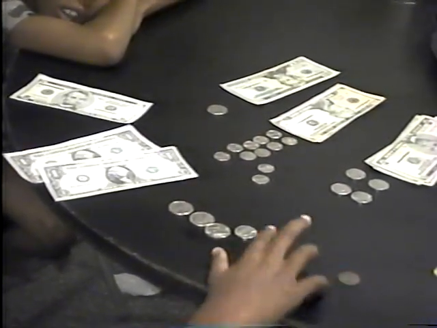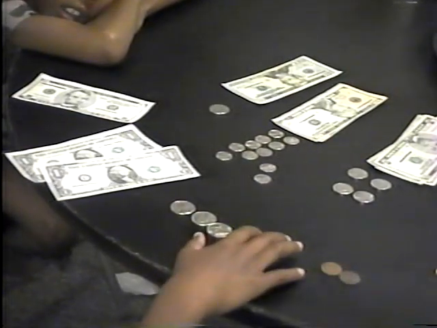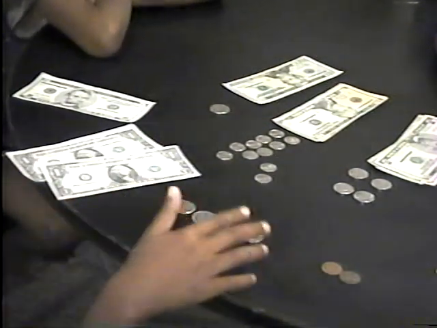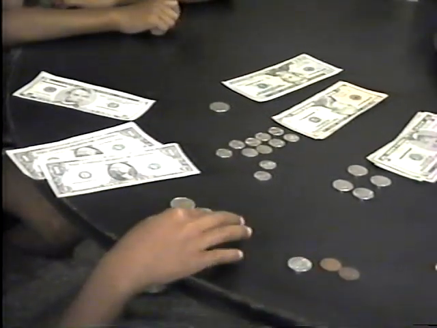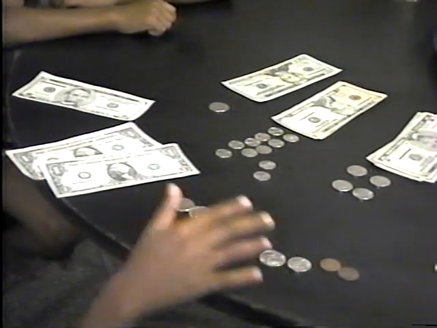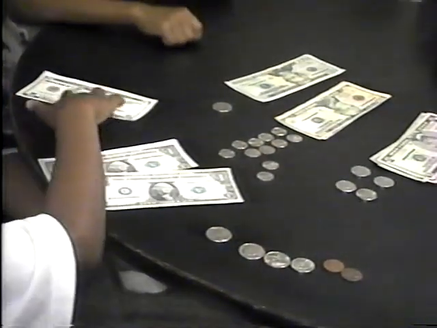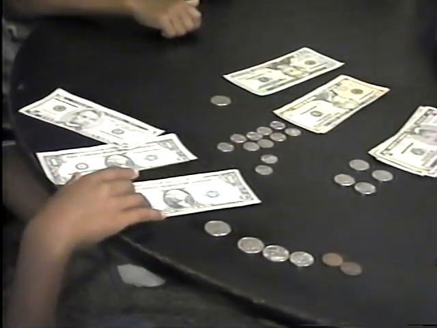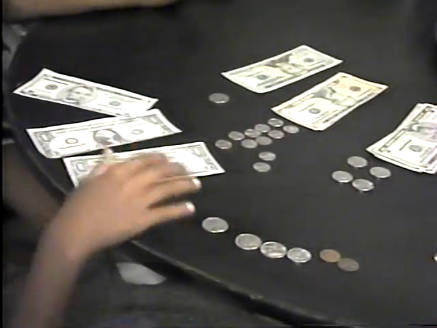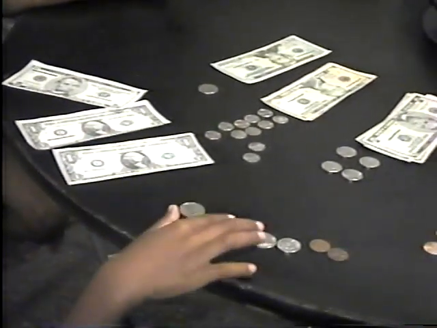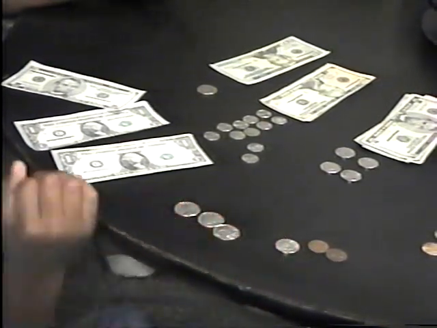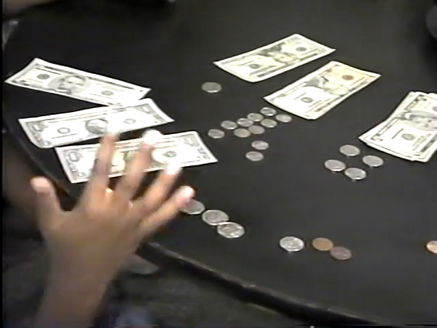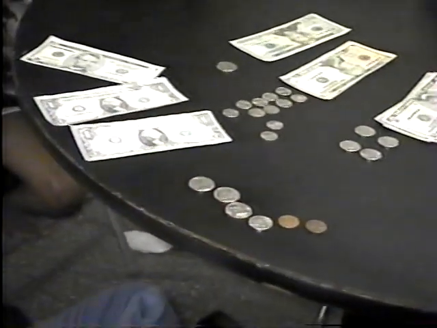218, 219, 220, 25, 250, 275, $3, $4, $5, $10. Now how much change do you have left? $7.82. Very good. Now since we already did this, I'm just going to go to the board.